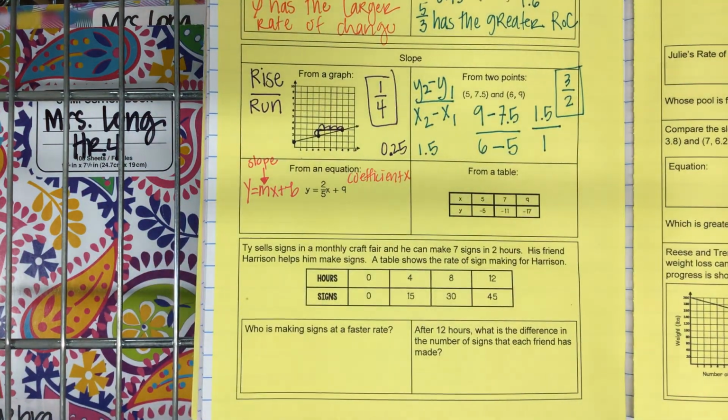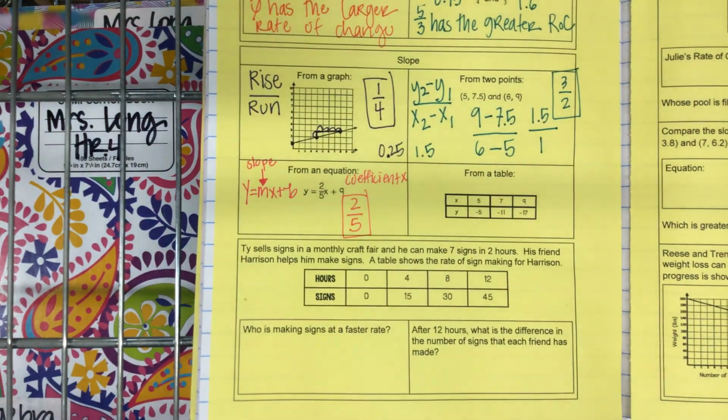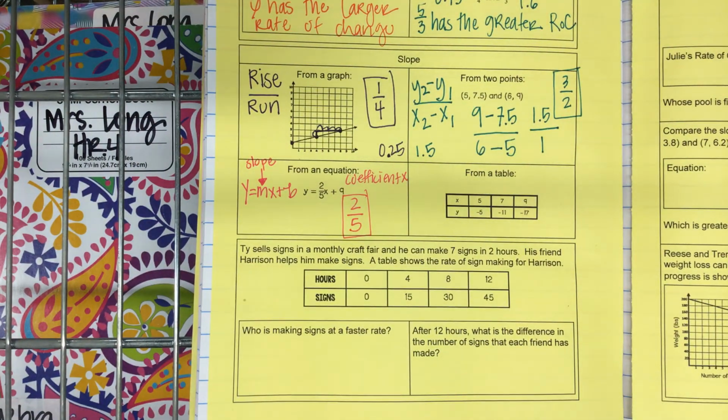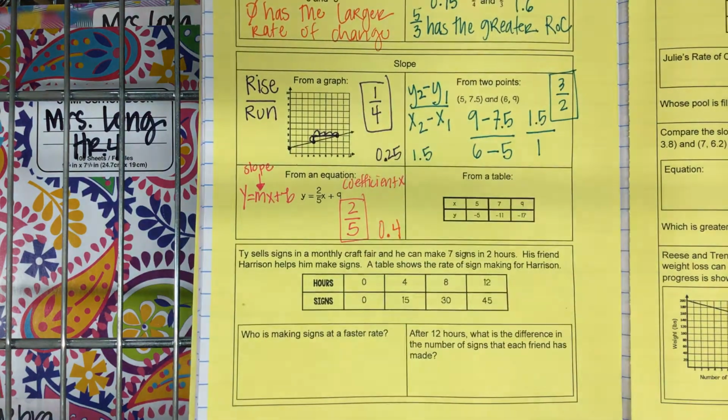So in the equation y equals 2/5 x plus 9, what's the slope? 2/5. Beautiful. If I was going to graph it, I would use rise over run, 2/5. But if I'm comparing it, I want a decimal. Can you convert 2/5 to a decimal? How do you convert it? With a calculator. What's 2 divided by 5? 0.4. Beautiful.